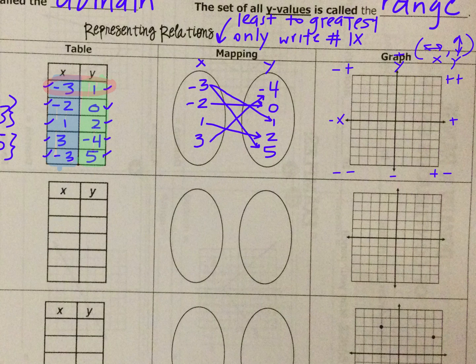So I'm going to go over 3, 1, 2, 3, and up 1, and put a dot. So that's where your first dot is. Our second dot is negative 2, 0. Well, I got to go over negative 2, but I don't go up or down any, so he is right on that x line. 1, 2. Those are both positive. We know they're going to be in quadrant 1. Over 1, up 2.